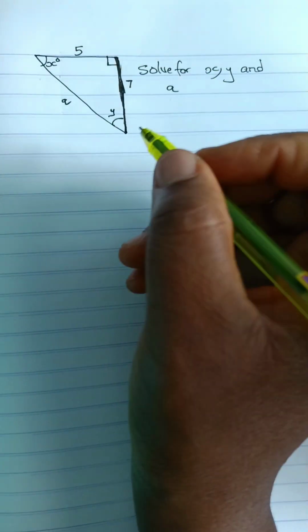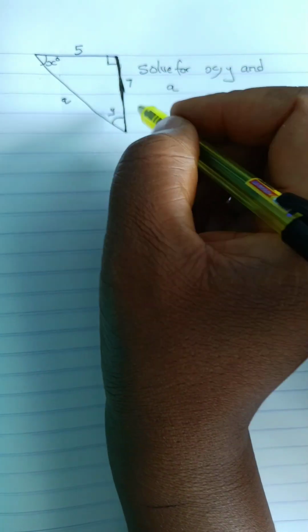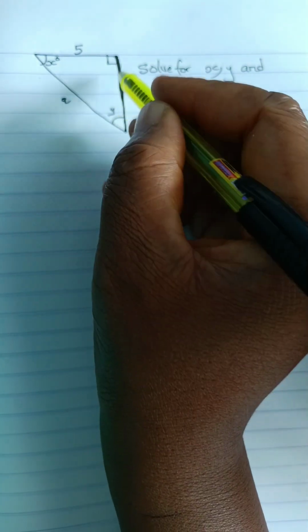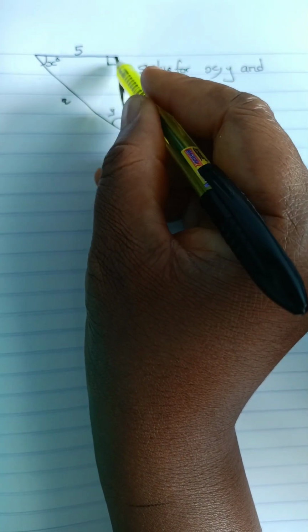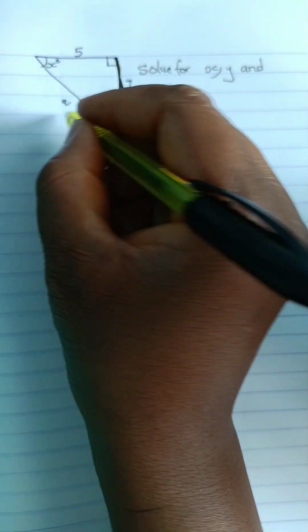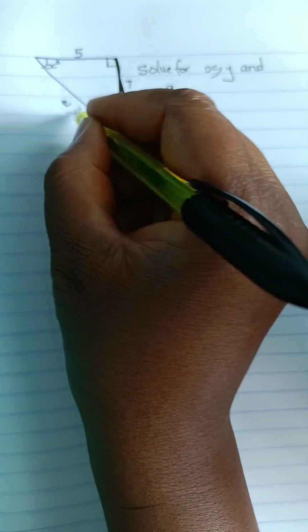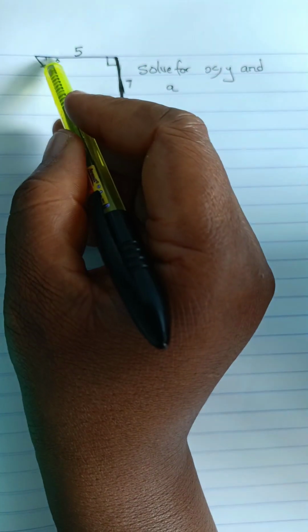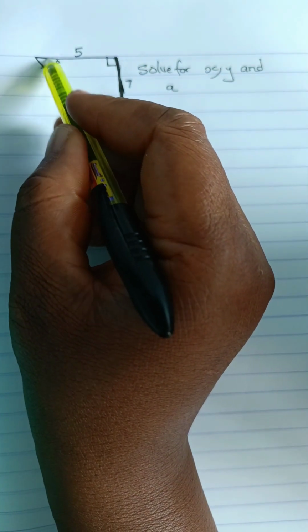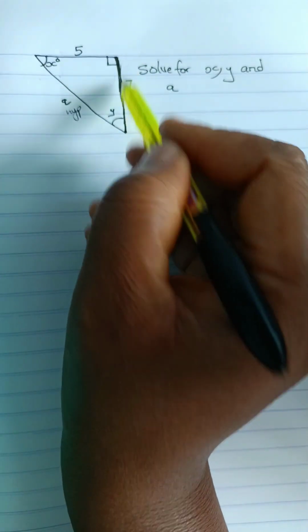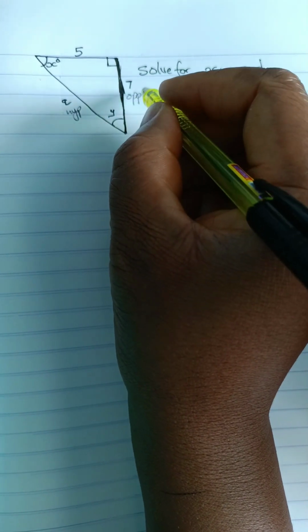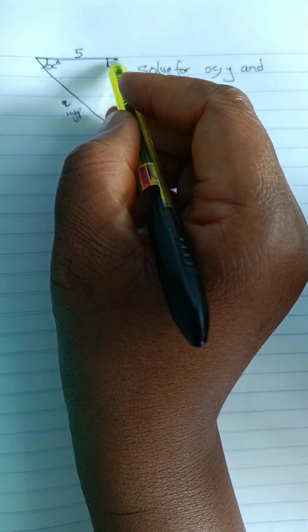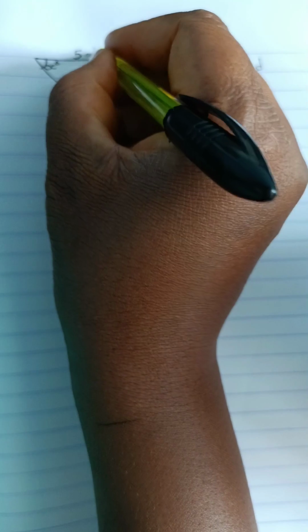I said the first thing we should always do is to label the sides. The line opposite the right angle, this is the right angle, this line is your hypotenuse. And then the line opposite the theta angle is your opposite, while the line that joins the theta angle and the right angle is your adjacent.